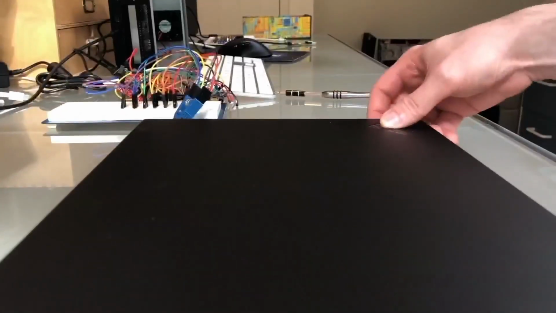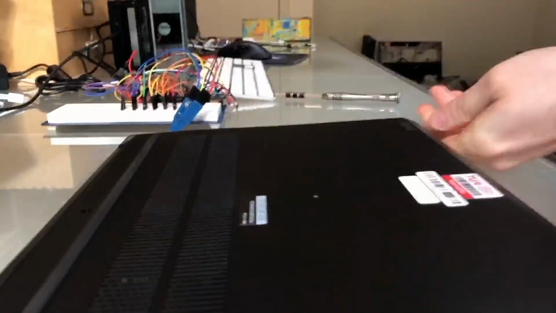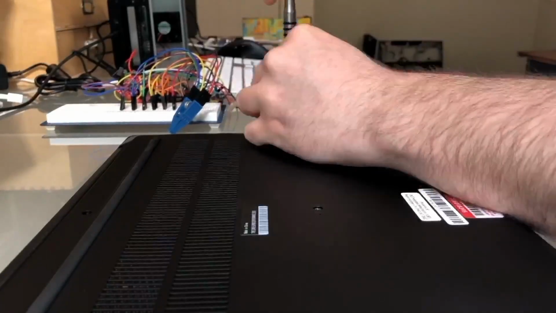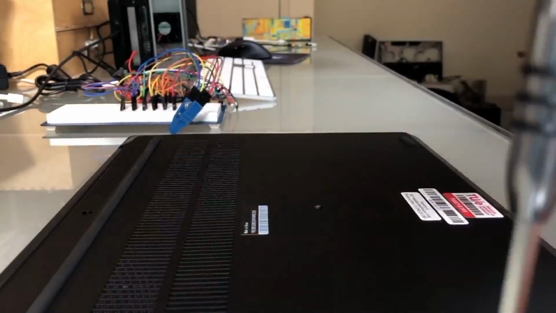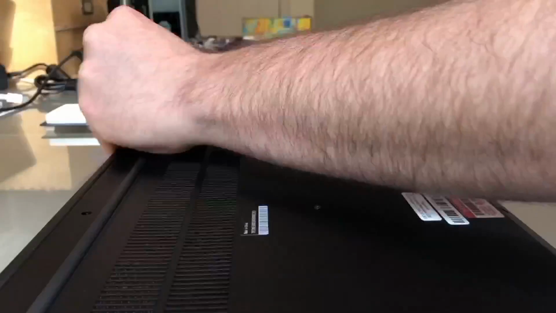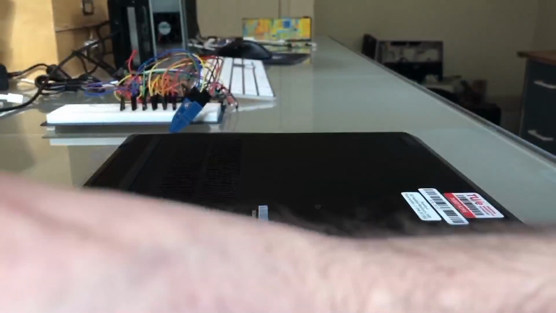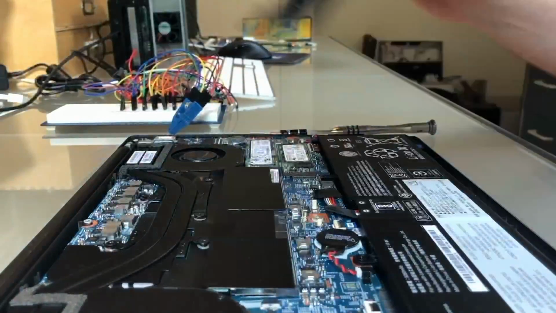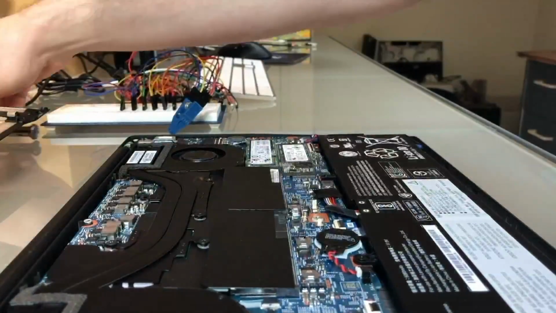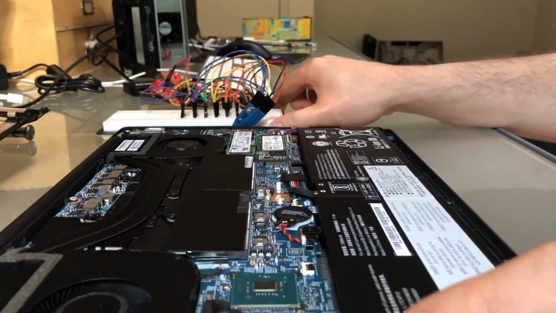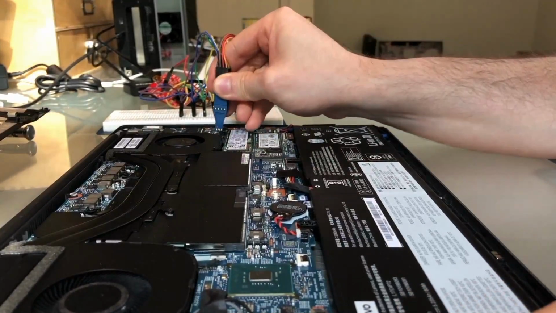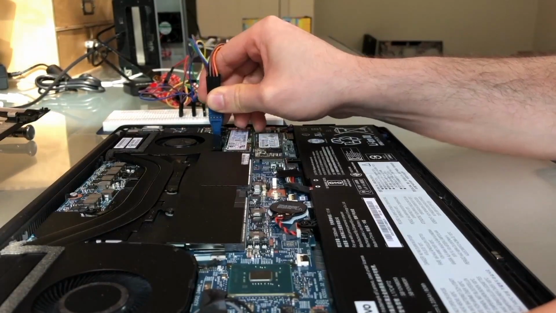What we're going to do now is turn over the laptop so that we can reach the backplate. And we unscrew the backplate. Right, there we go. So now I'm going to attach my SPI programmer, which is a device called BusPirate.